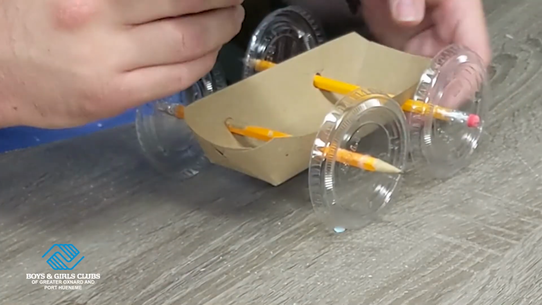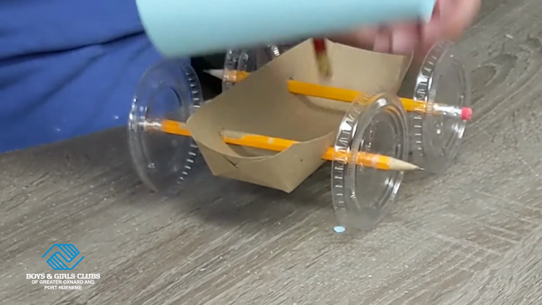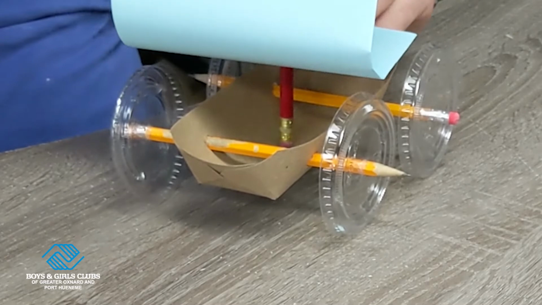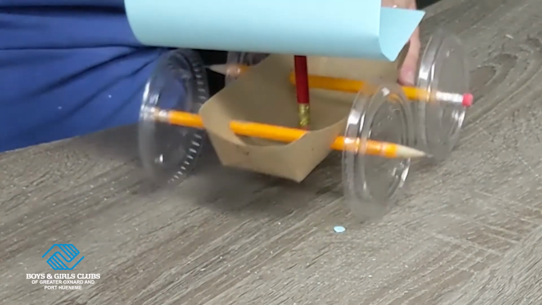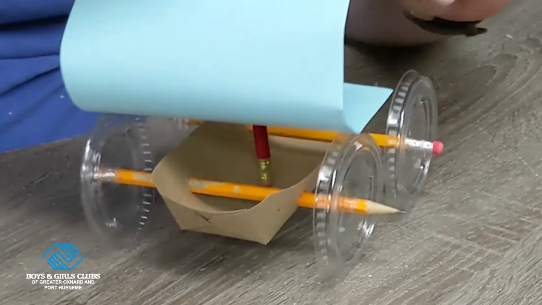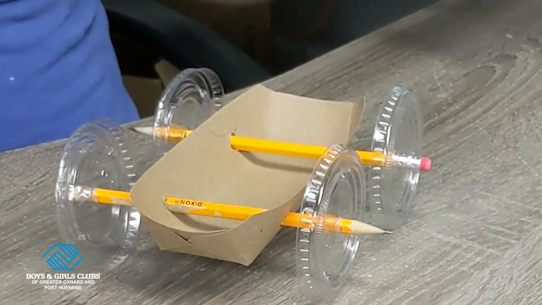So now I'm going to take this guy, and he'll be right here in the center. Should make it a little bit more taller. Adjust it so it doesn't hit your wheels, because we don't want anything to cause any problems. Then we're going to tape it down.